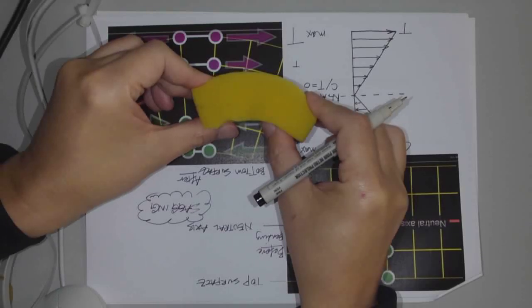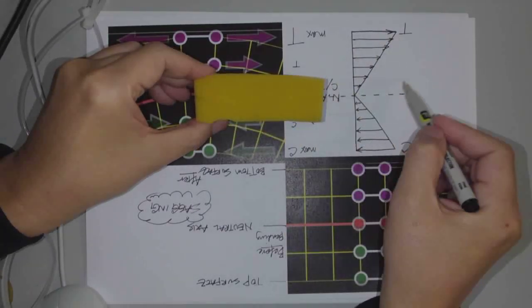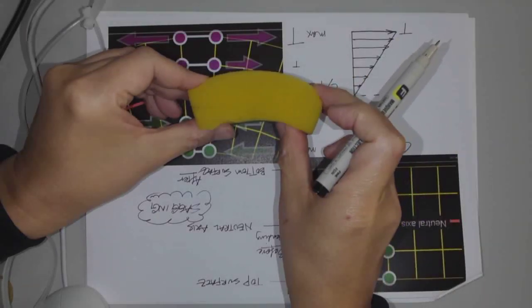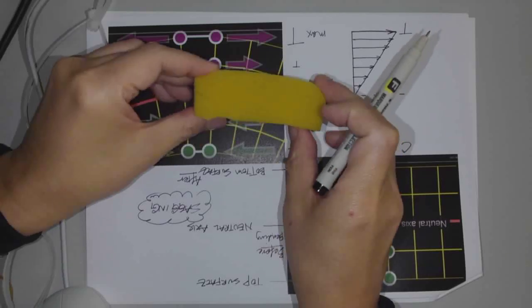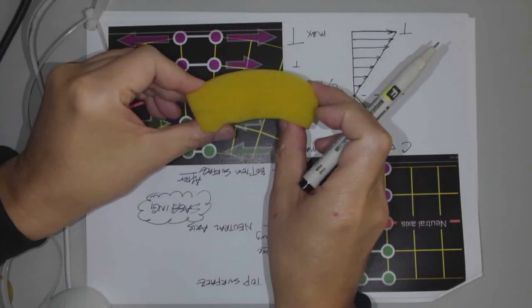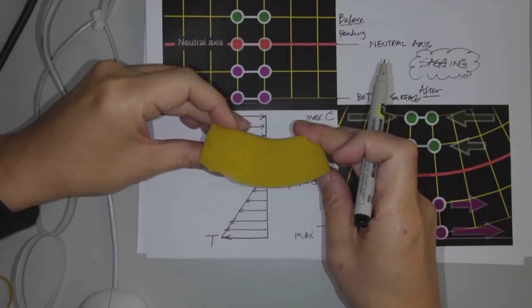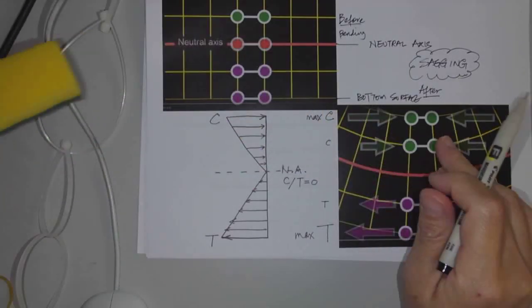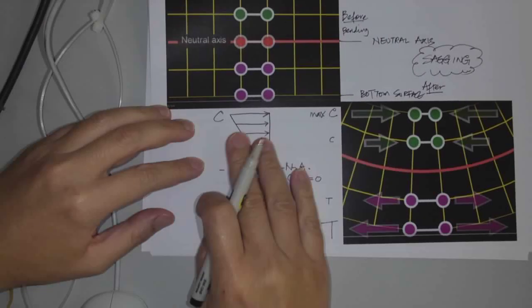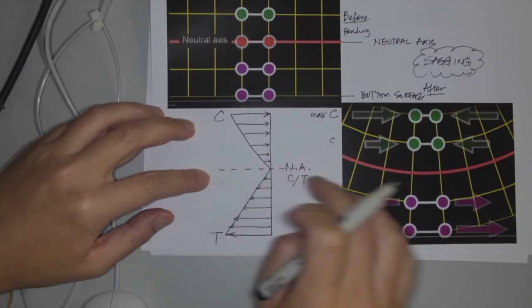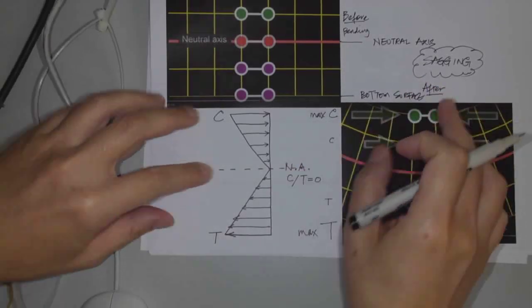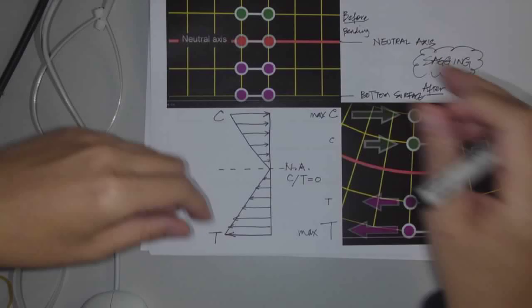If it is hogging, then the top half is in tension, bottom half in compression. You just turn it upside down. That's hogging. Bear in mind what we have drawn here is for a beam under sagging. If you want to know what happens in hogging, you just reverse everything upside down.